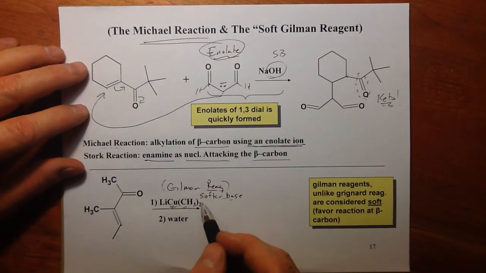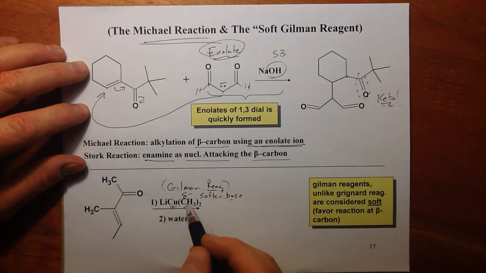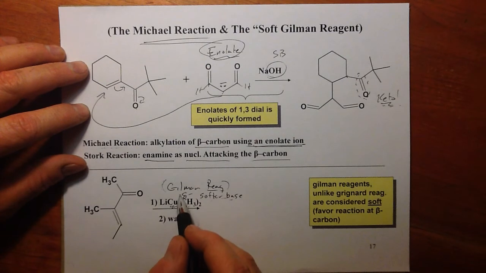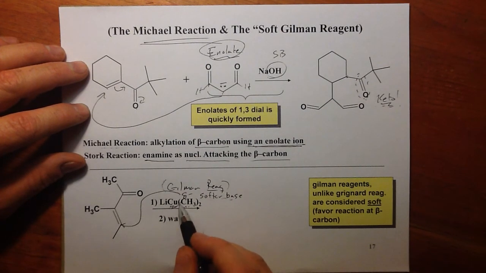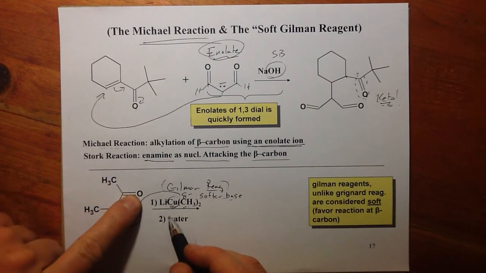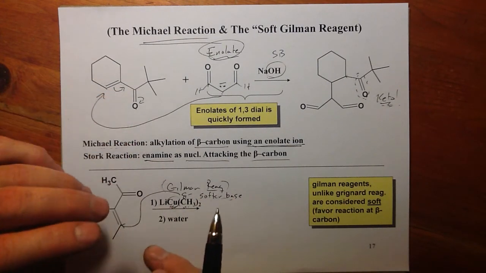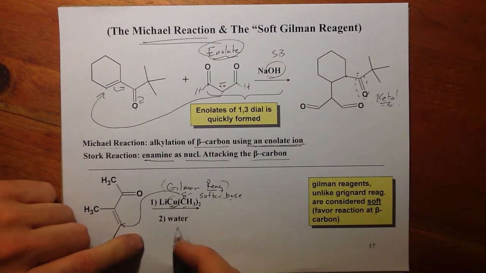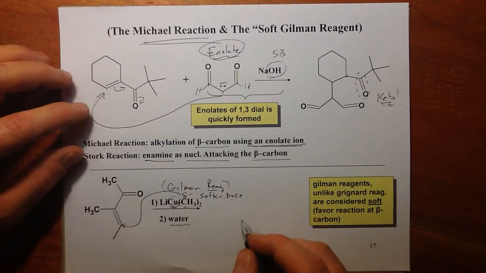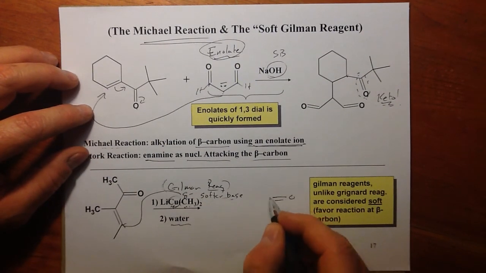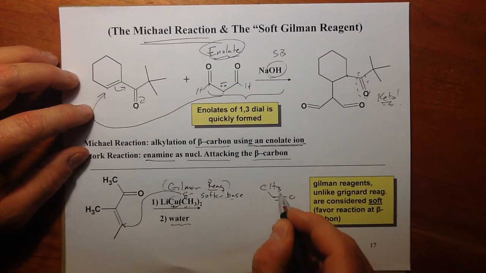So with Gilman reagents, we take that organic group that's still sort of partially negative, bonded to copper, to the conjugate position. And because copper can bind the negative charge that starts to form on this oxygen, we can maintain the conjugate addition product until we work up with water to remove the copper and reform the carbonyl group.